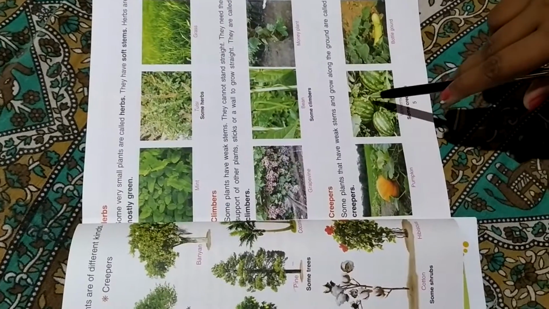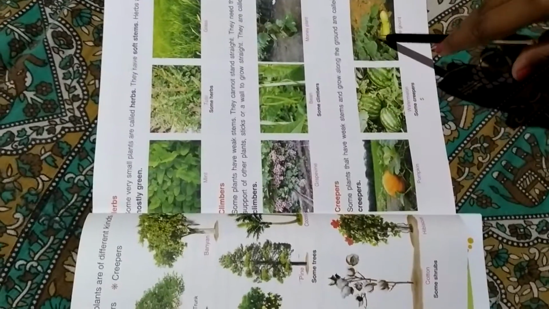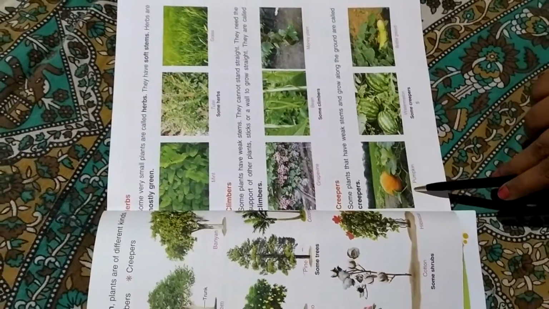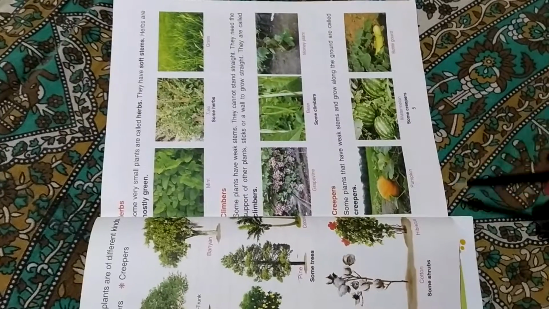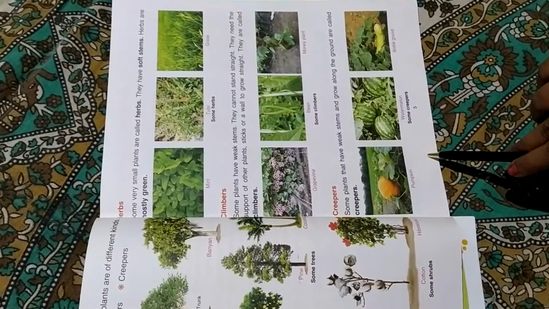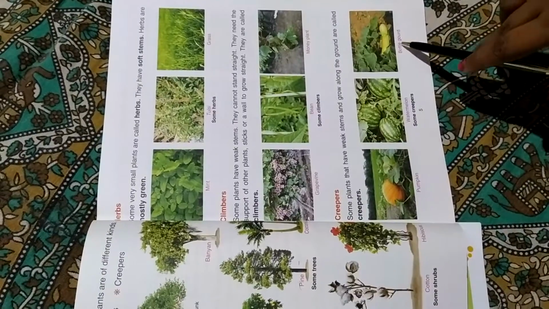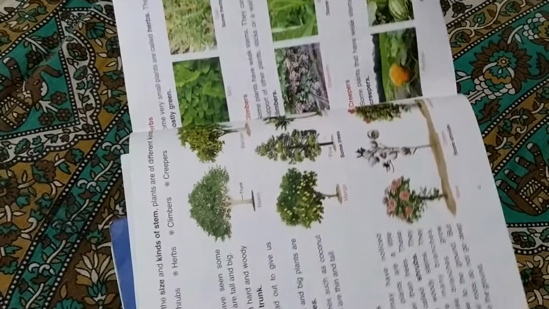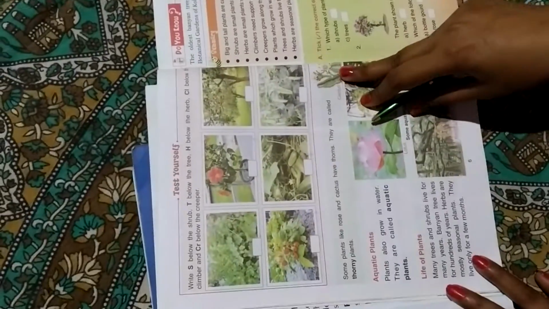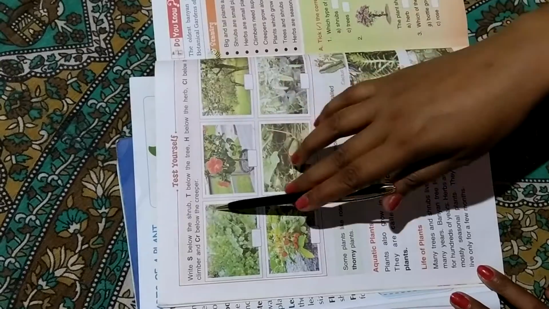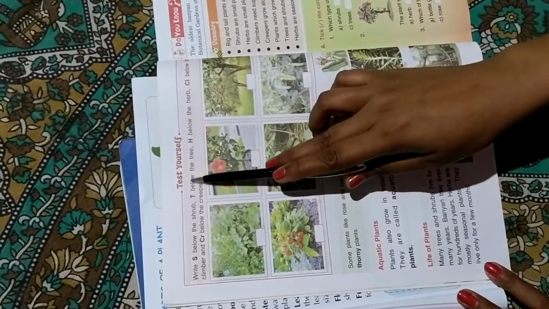They do not stand straight. This type of plants are called creepers. What are the examples of creepers? Pumpkin plant, watermelon plant, butter gourd, etc.